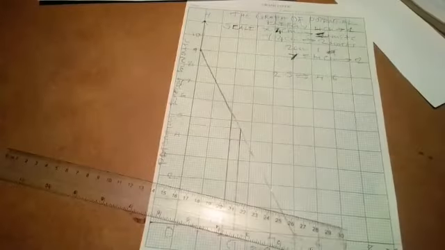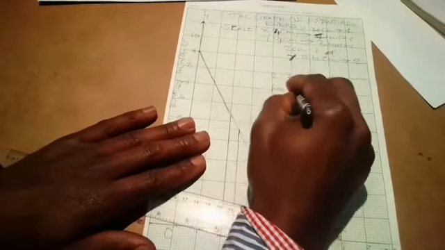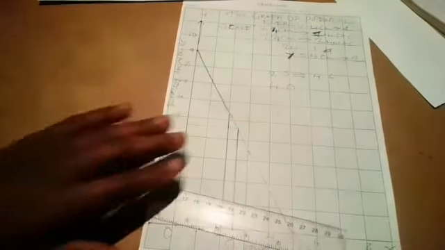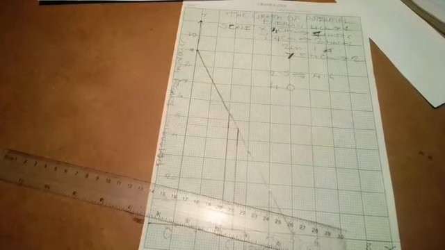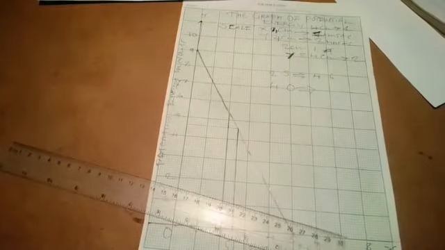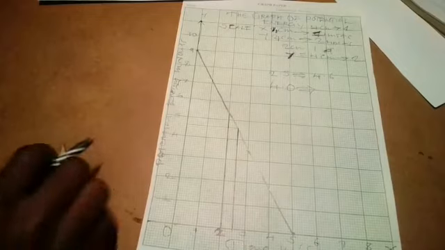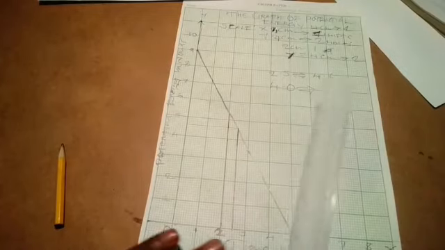Now for 4.0 seconds, I'm going to use my graph again. I'm going exactly where there is 4. Here, this is where there is 4. So it's 4.0, meaning it's just the same as 4.